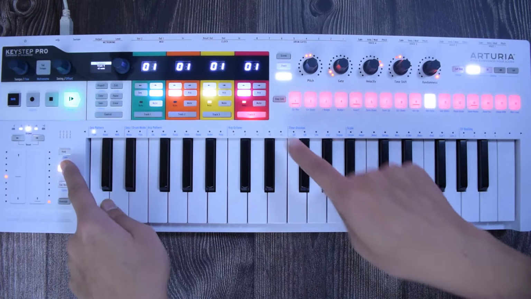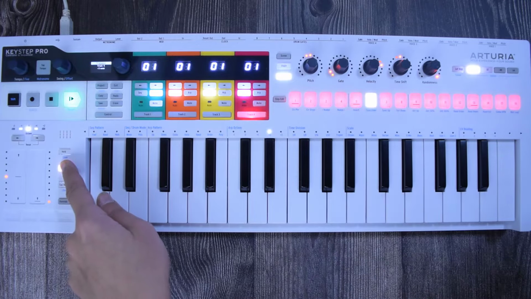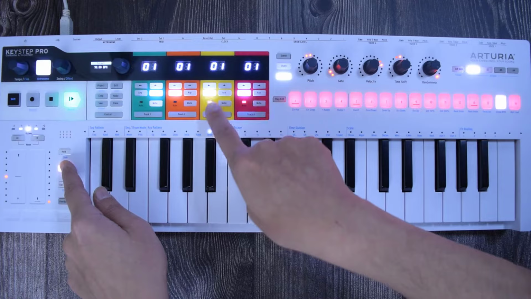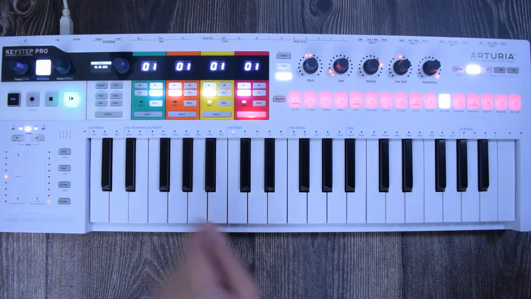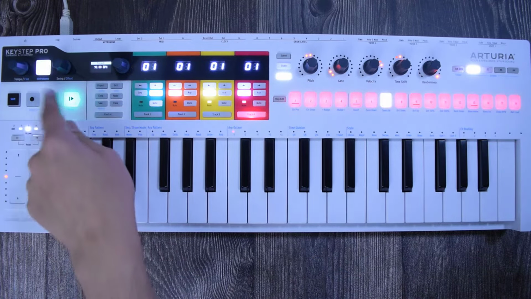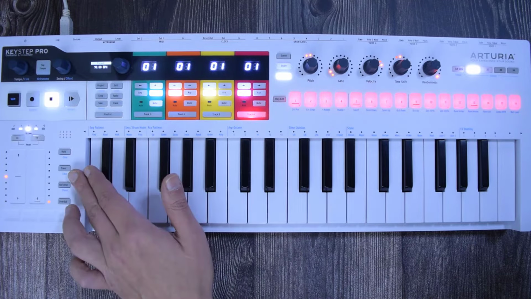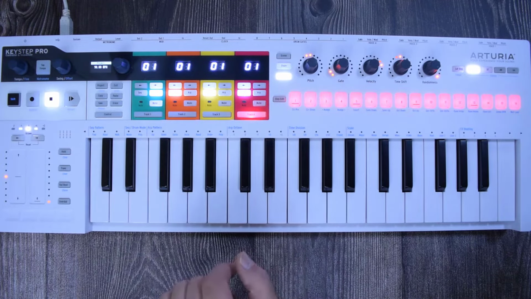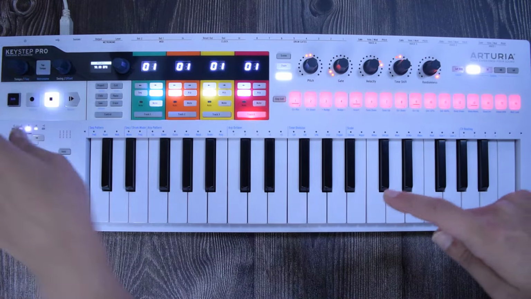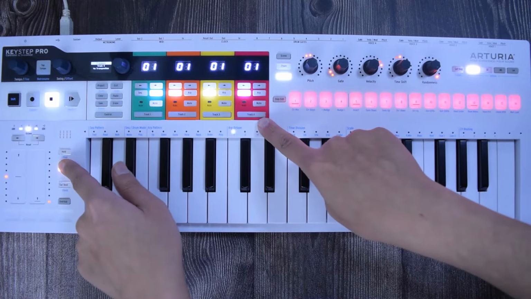I can hold the transpose and I know that I can just change it to something else. But notice that this track is not transposing. So what you can do is transpose and add them to a global group. And whenever you transpose it, everything is going to be transposed. Now I'm going to clear the transpose for now, and I'm going to hold the transpose, and it's just blinking.